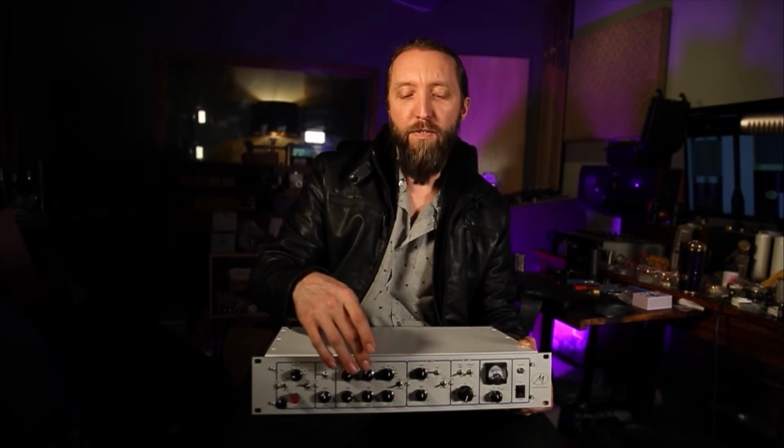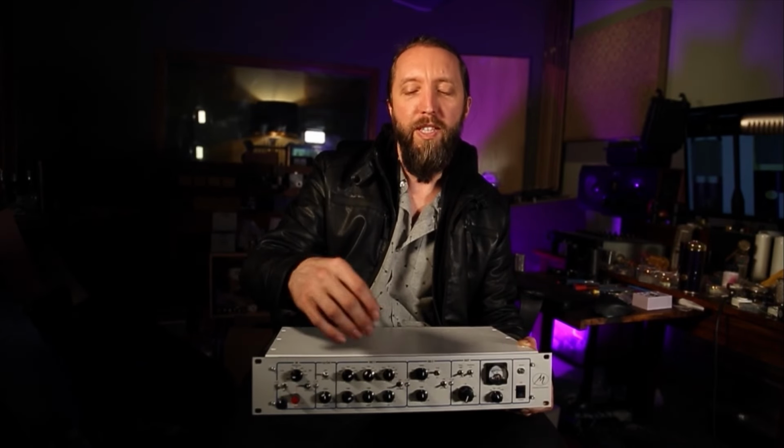And I love using band 2 and band 3 together. So I might find on band 3 a frequency that's overlapping on band 2, and I might gain it up on band 3 and cut it down on band 2. And I'll get some really cool harmonics out of it for maybe something like a bass DI or guitar DI or even like an affected vocal.